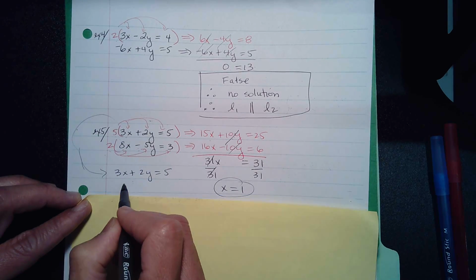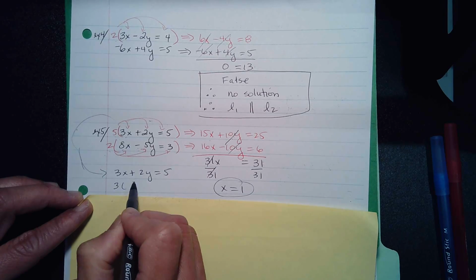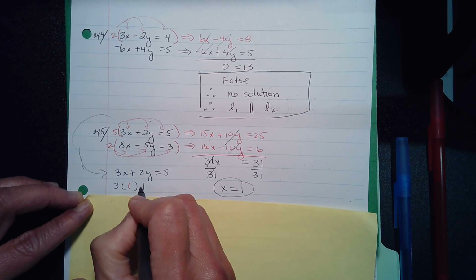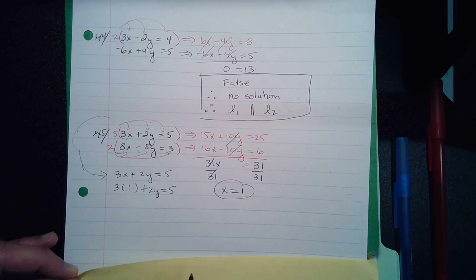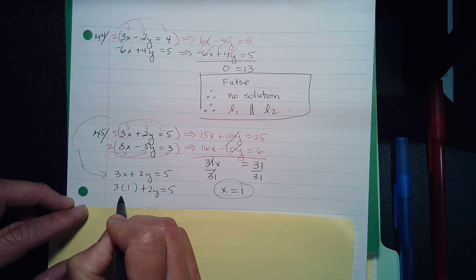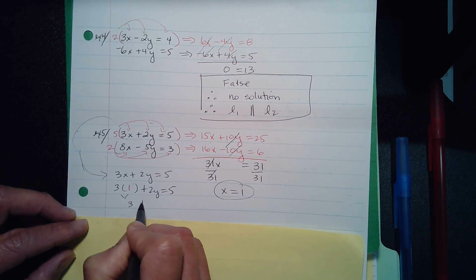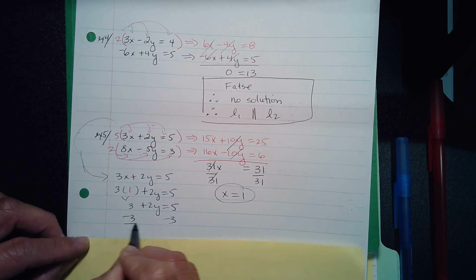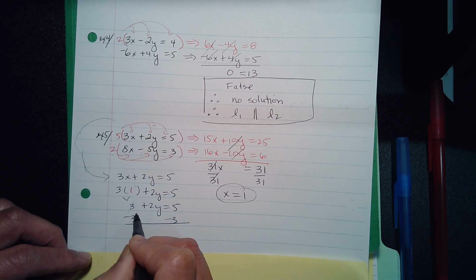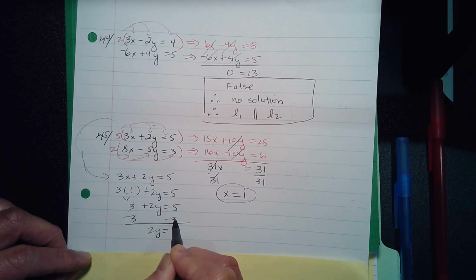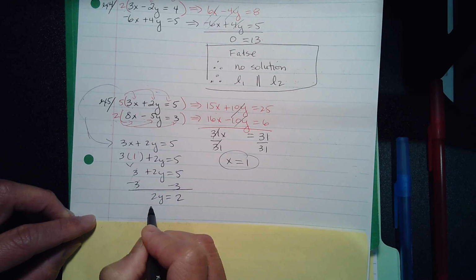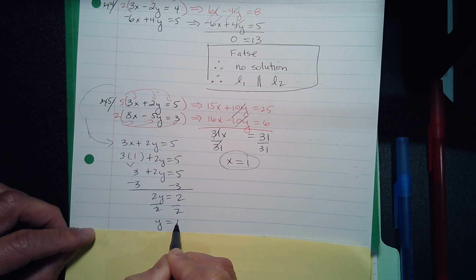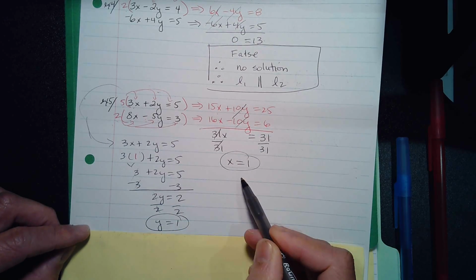Okay. So this is now 3. What do I put in for x? 1. Plus 2y equals 5. So this is 3 plus 2y equals 5. Minus 3 on both sides. 0. 2y equals 2. Divide by 2 on both sides. Y equals 1. Well, we found our y and we found our x.